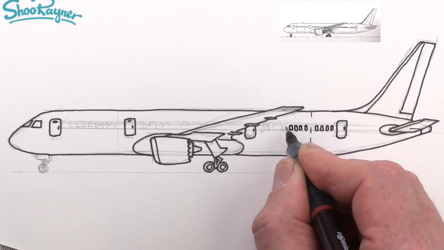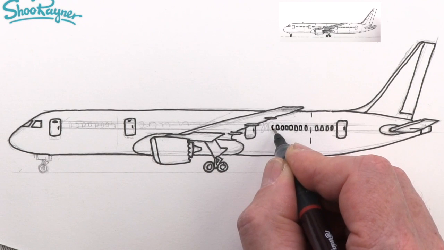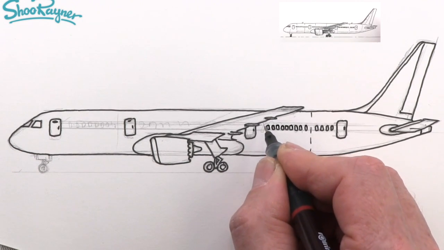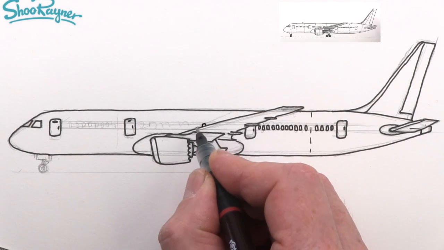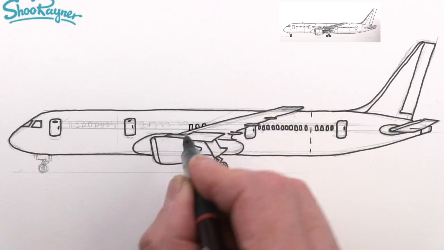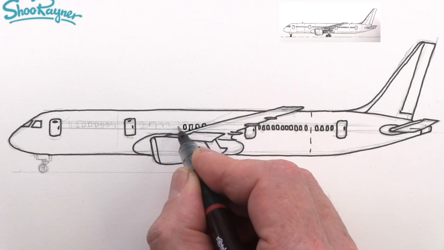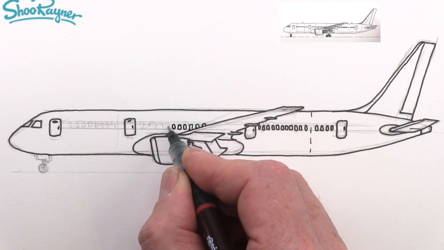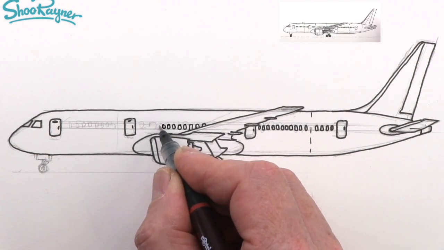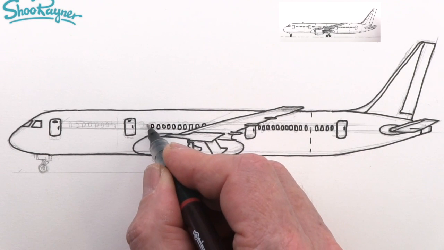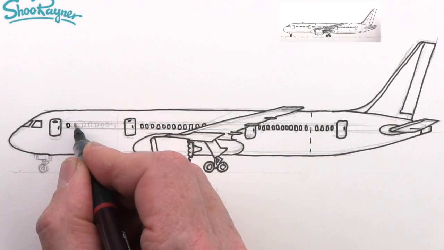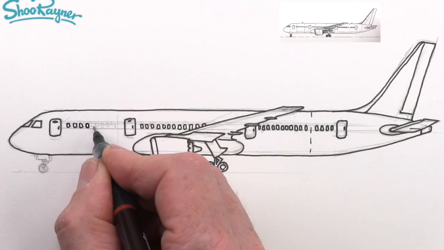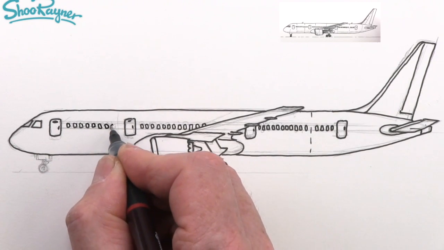The original jetliner, the Comet, had square windows, and they failed dramatically, and that's why you'll find airliner windows are oval and with rounded corners now. So we can fit those in there. So they're not round and they're not square. And then we want a little section of windows coming in along here too.